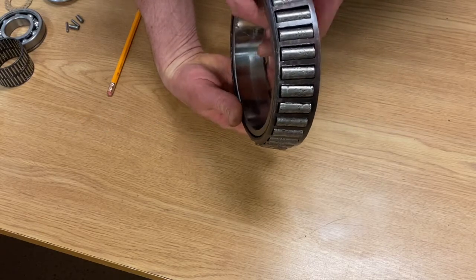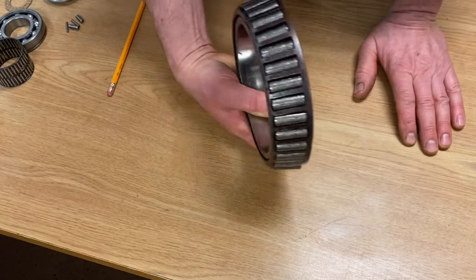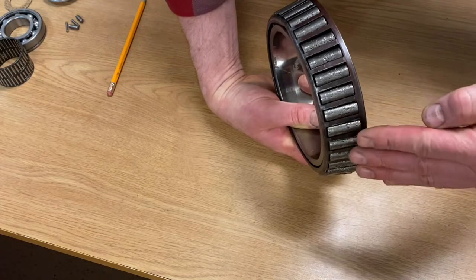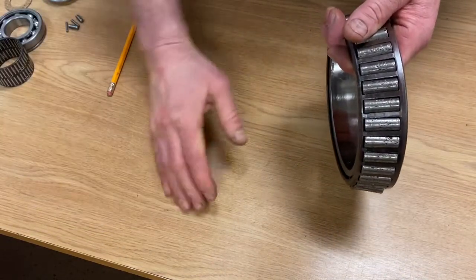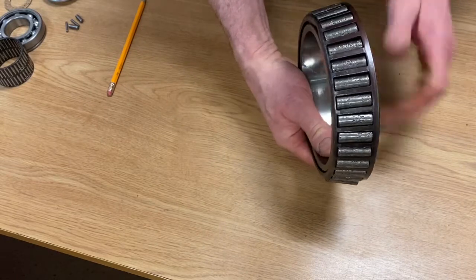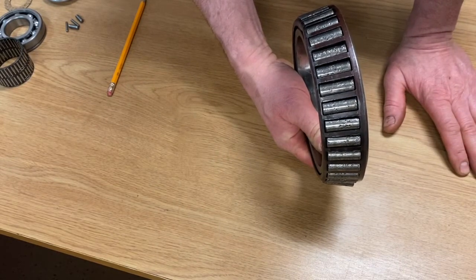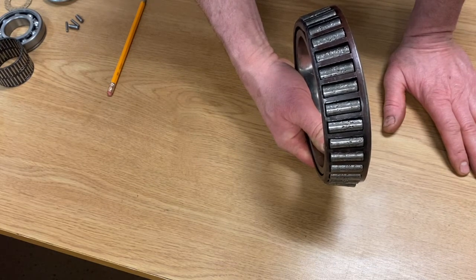So this bearing is definitely shot, but a tapered roller bearing is an interesting bearing. They usually work in pairs. You usually have one bearing facing with its taper one direction, and the other one faces it in the opposite direction, so the tapers face each other, and they're allowed to manage axial loads in two directions that way.